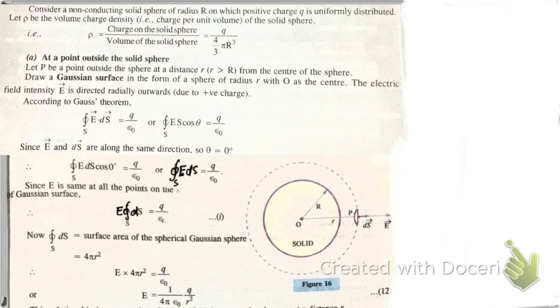Here we have drawn a Gaussian surface. Here you can see the dotted lines. So this is the Gaussian surface through this point. We have taken a very small surface element ds, and the area vector is perpendicular to this area element.